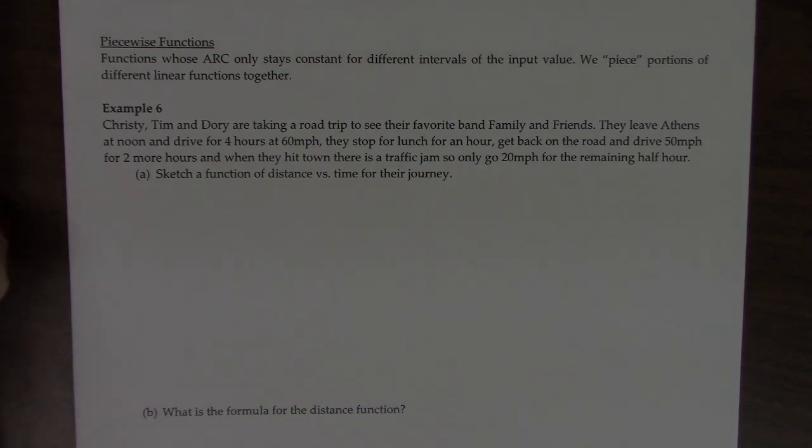So we're going to look at the following scenario and see if we can generate the piecewise function that plays into this. It says Christy, Tim, and Dory are taking a road trip to see their favorite band, family, and friends. They leave Athens at noon and drive for 4 hours at 60 miles per hour. They stop for lunch for an hour, get back on the road, and drive 50 miles per hour for 2 more hours. And when they hit town, there's a traffic jam, so they only go 20 miles an hour for the remaining half hour. Sketch a function of distance versus time for their journey.